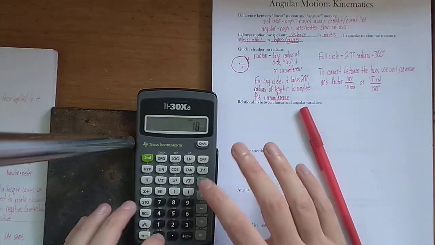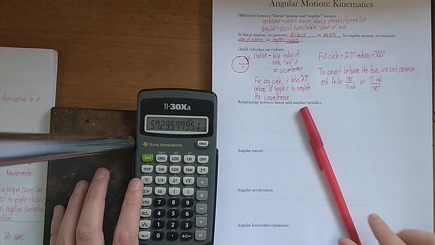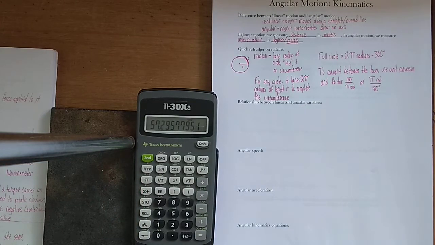Here, let's do this a little more accurate. 180 divided by pi, 57.29. Okay, it's a little bit over 57 degrees. That's what a radian is. Now, what I really want to talk about is the relationship between linear and angular variables.